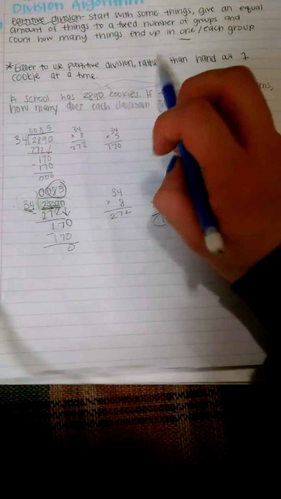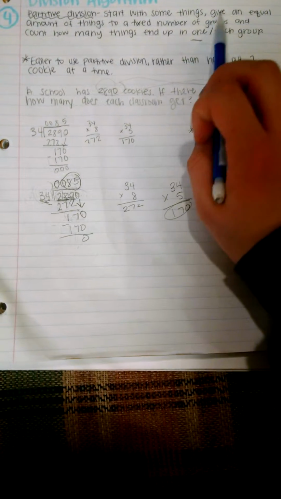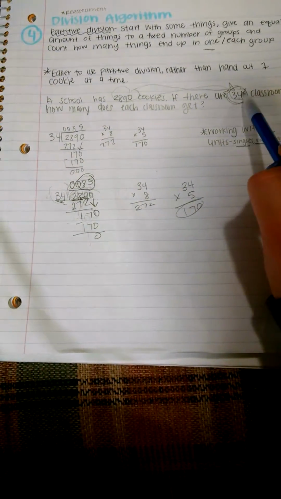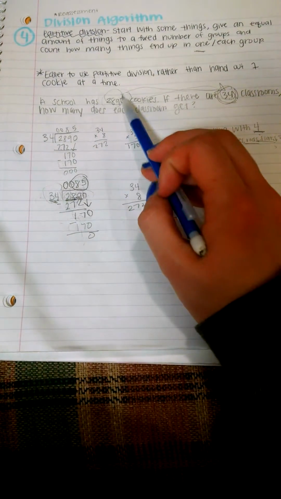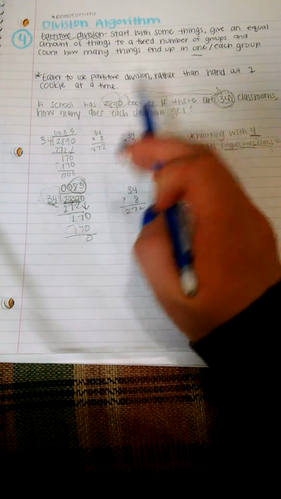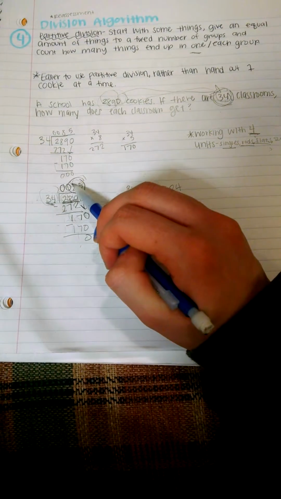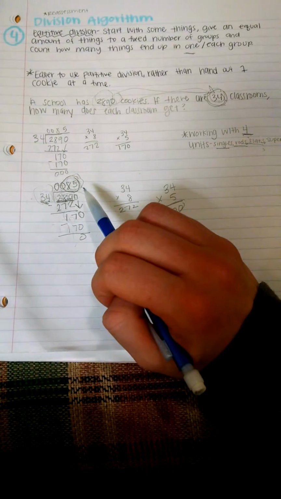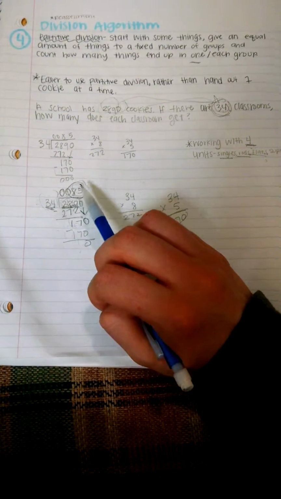So we can equally divide 85 cookies to each of the 34 classrooms, to give out 2,890 cookies. So to go back, we started with some things, give an equal amount of things to a fixed number of groups. So 34 groups, give an equal amount of things, and count how many things end up in each group. And that answer would be 85.